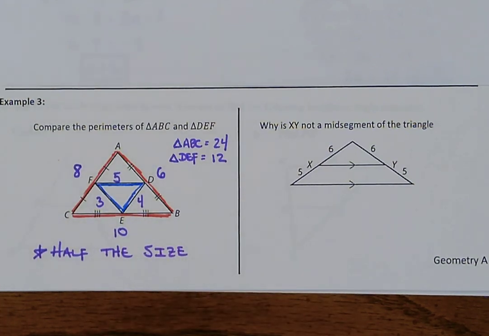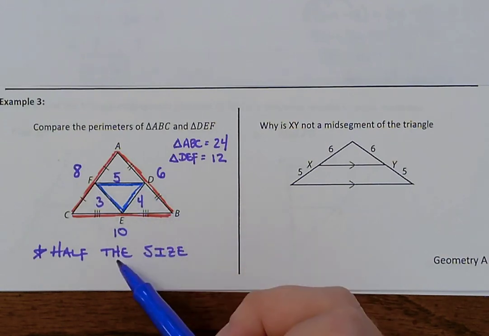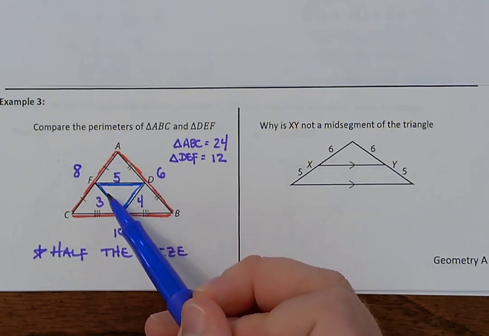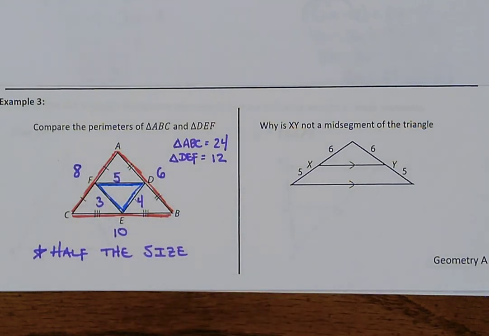And that is going to be our comparison and our look at comparing the perimeters of ABC and DEF. So know that the smaller triangle is half the size of the larger triangle, and the larger triangle is double the size of the smaller triangle.